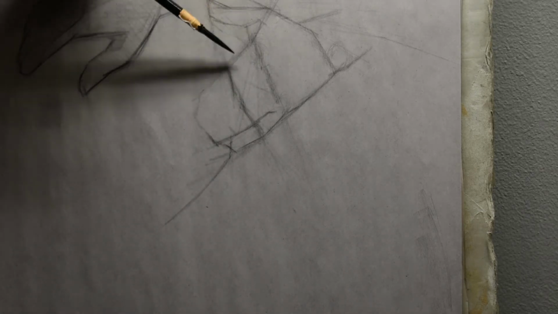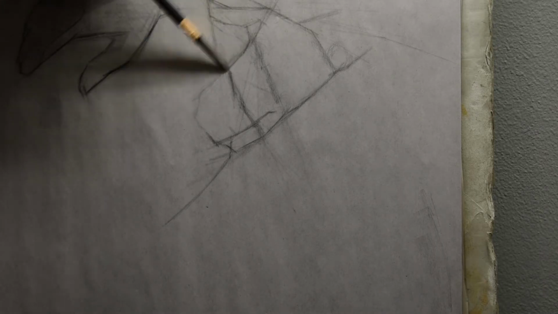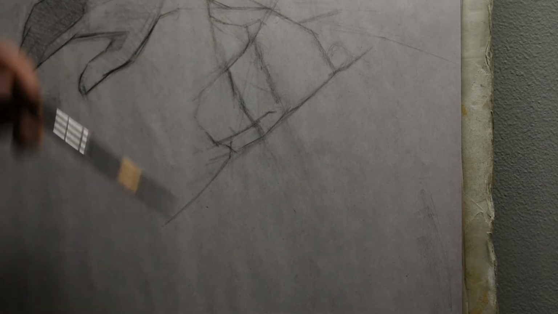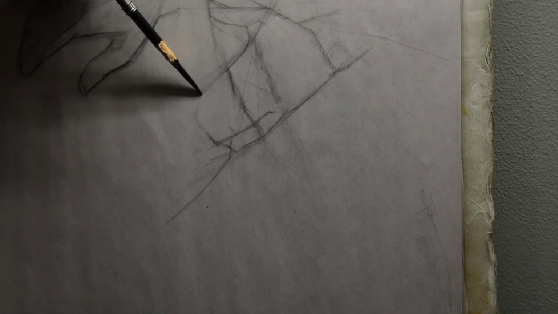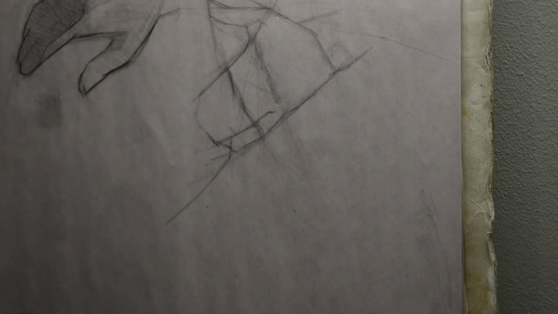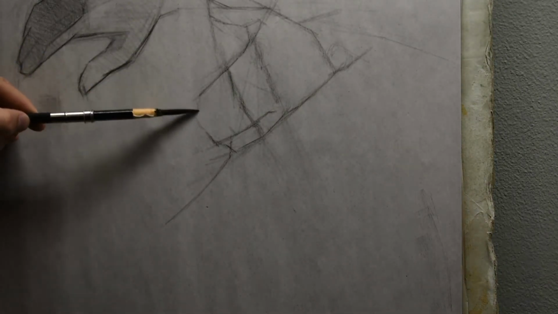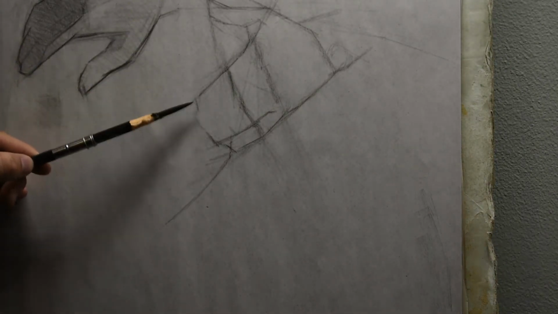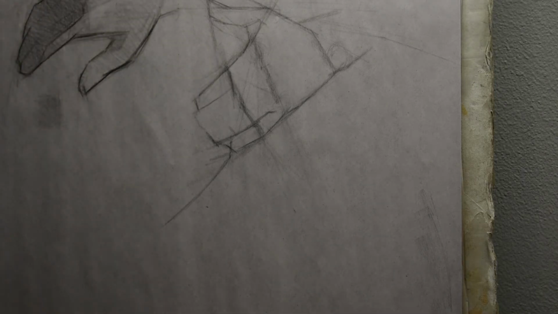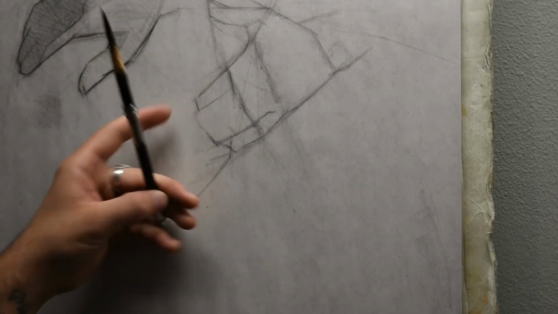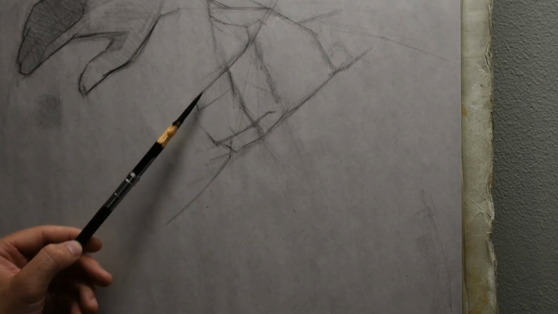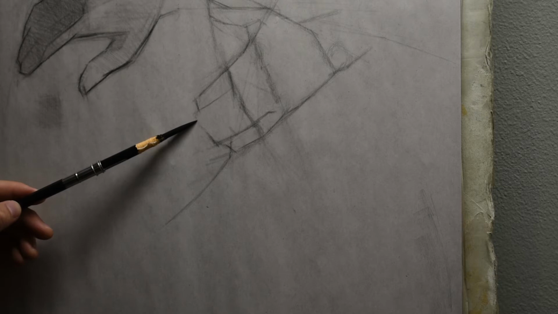Come to this side again. So this is me just taking a stab at how thick that finger is, and then I'm going to start to relate it.